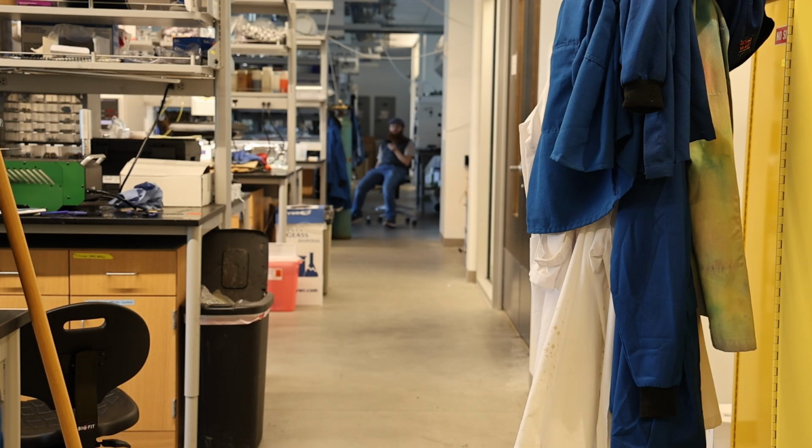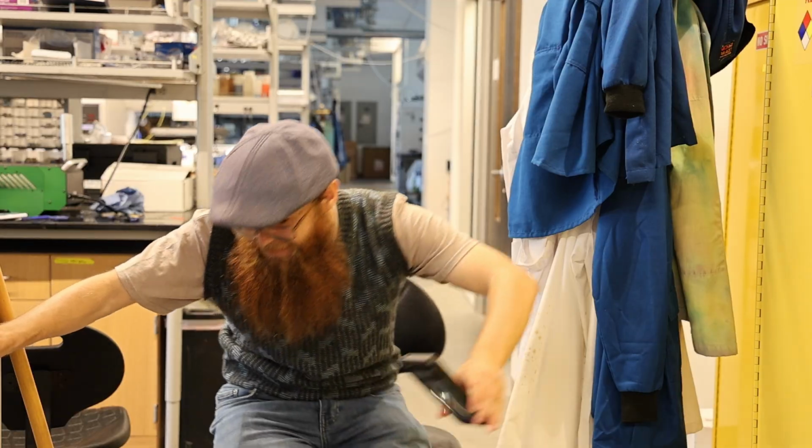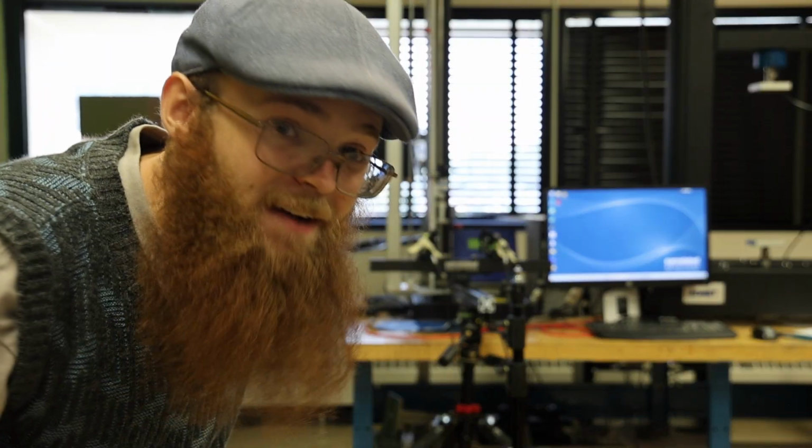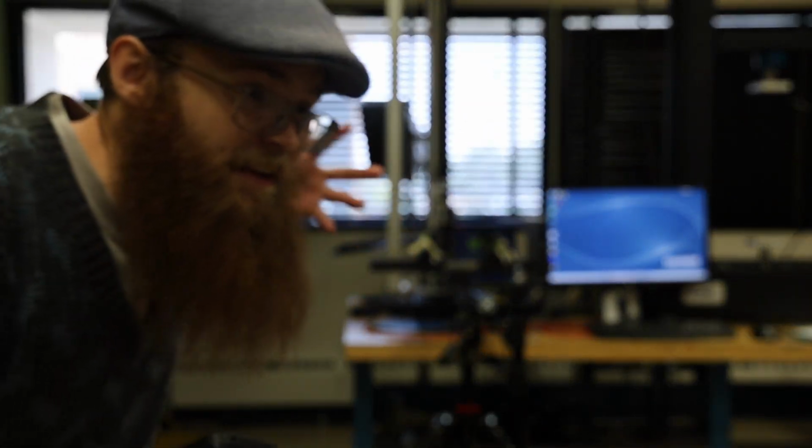But Chauncey, how do we actually test our parts? We use a load frame and digital image correlation equipment, which we can find here. We go here, where we have a load frame and some DIC equipment so that we can take some tests.